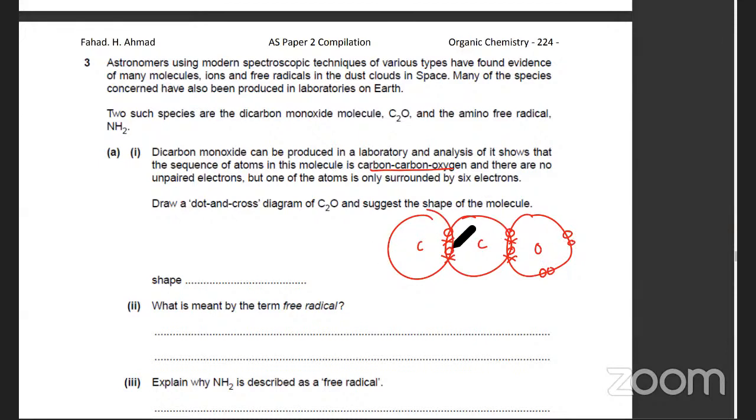2 of them get bonded over here, so there would be 2 electrons. And let me shade that. They're going to be 2 electrons left with this one.